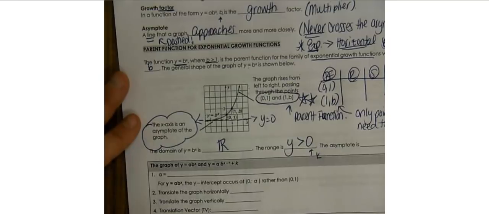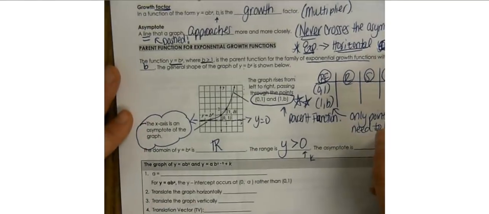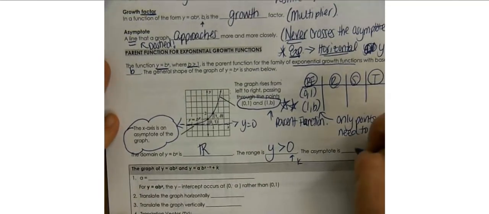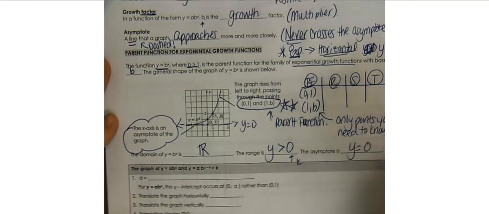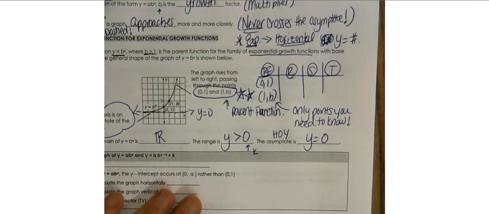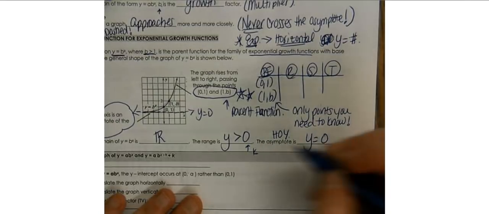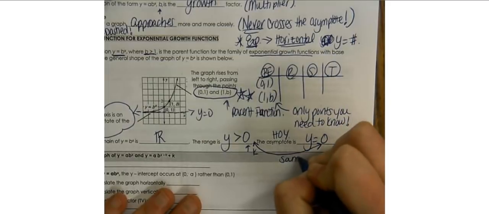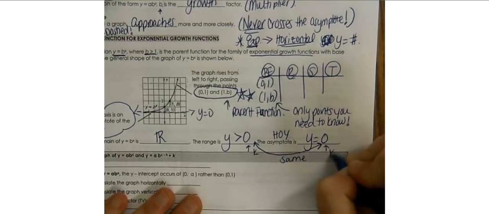And that 0 comes from our k value. And we're going to talk about what our k value is in just a second. Notice that there's not an equal to for your range. And that's because our graph will approach a certain number, but it won't ever cross your asymptote. Your asymptote is going to be y equals 0. Your asymptote is horizontal. Think of HOY: horizontal line, 0 is the slope, y equals a number. And these two numbers should be exactly the same. And once again, they come from our k value.